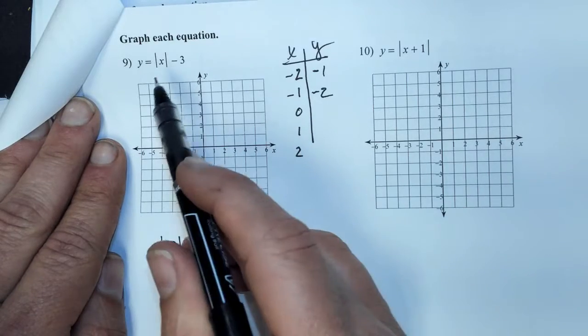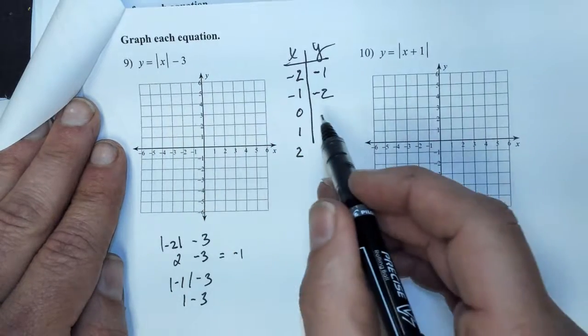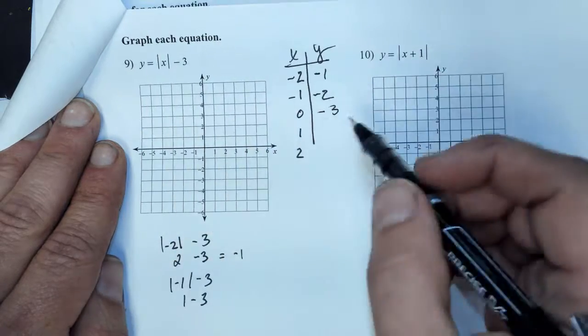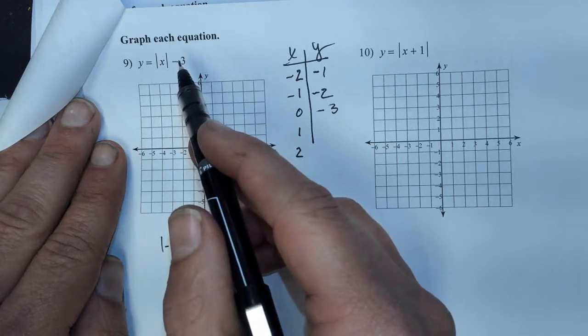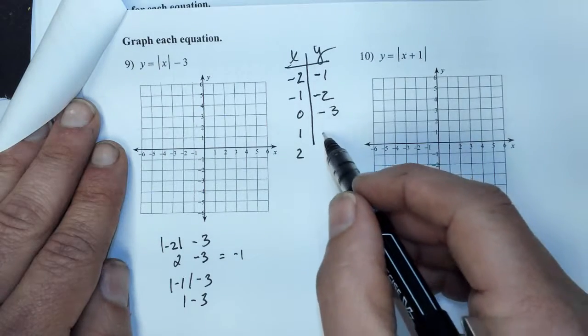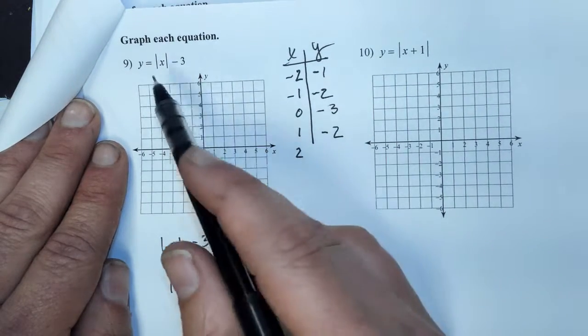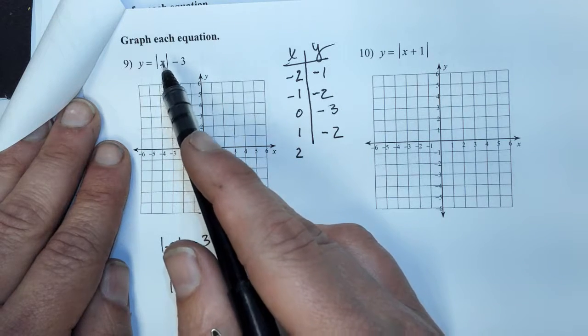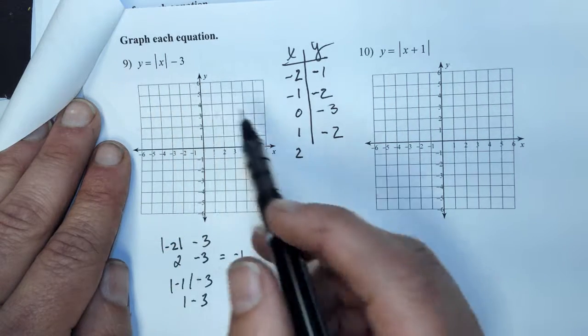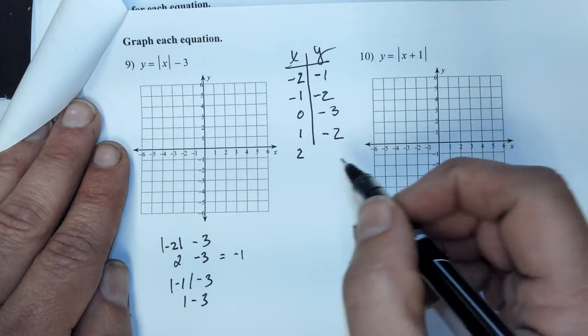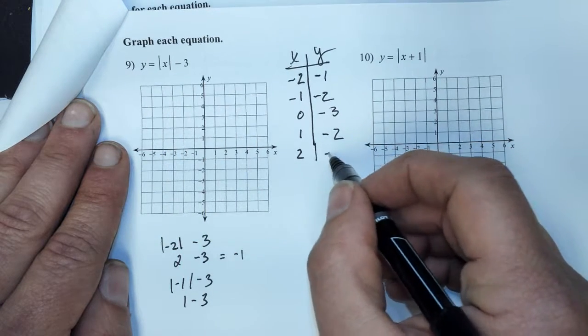Put in a 0 here. 0 minus 3. Well, that's negative 3. Put in a 1 here. Well, the absolute value of 1 is 1. Minus 3 is negative 2. And put in a 2 here. 2 is just a 2. It's not making things opposite, it's making everything positive that you stick in there. So 2 is already positive, it stays positive. 2 minus 3 is negative 1.